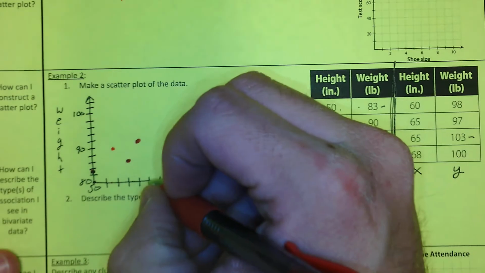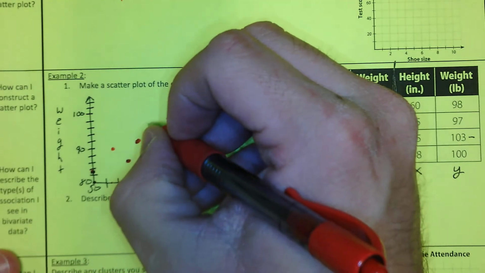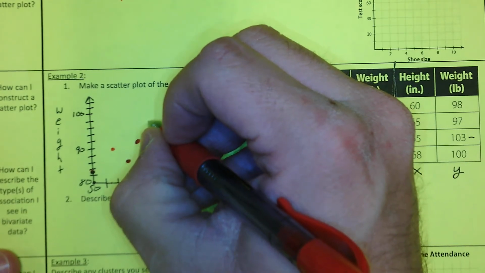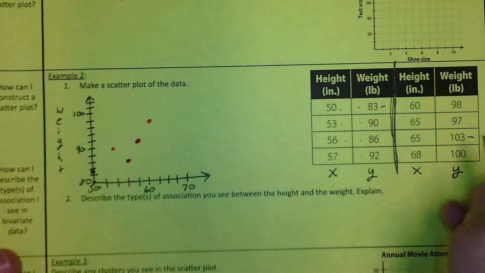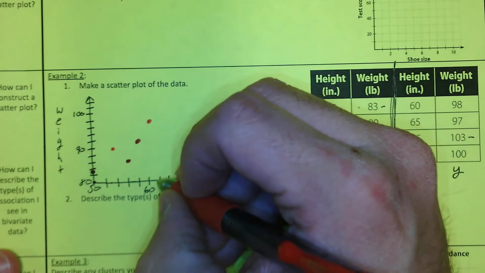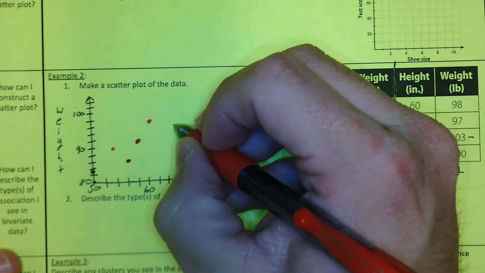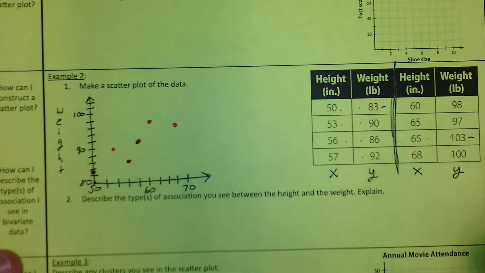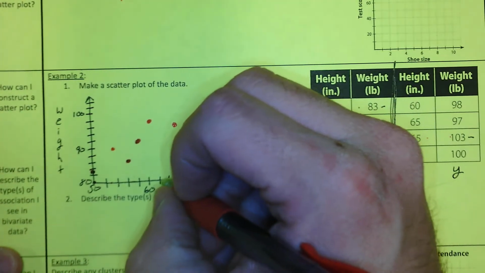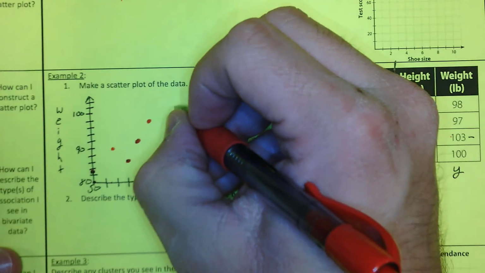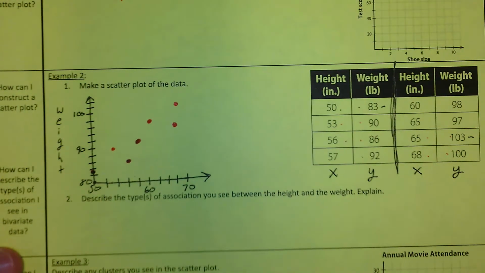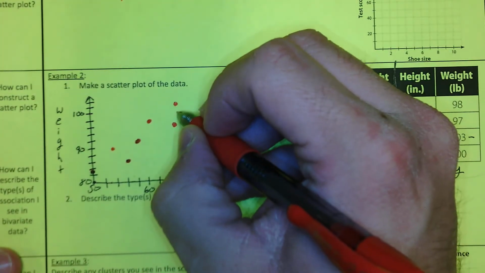Then 60 and 98. 65 and 97. So 62, 64, 65. Go to 97. And 65 and 103. So 62, 64, 65, 103. Let's be about right there. And the last one being 68 and 100.